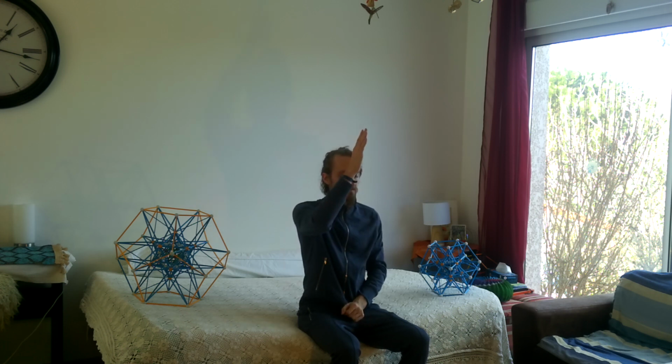And you can also do this without any movement, just feeling as if the energy is flowing down from above the crown, along the front of your body. And it helps to do it on the out breath.